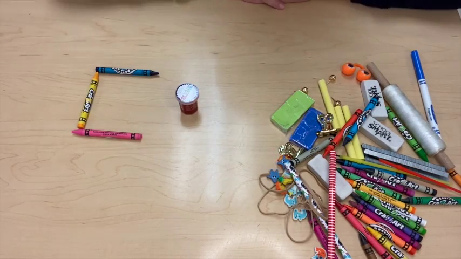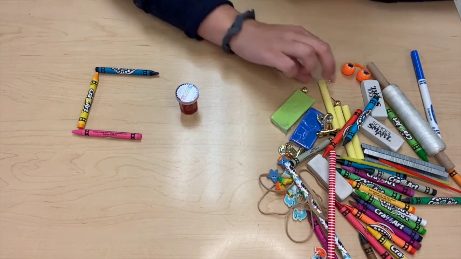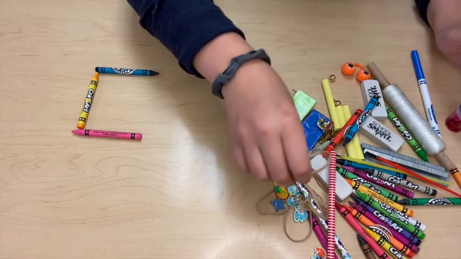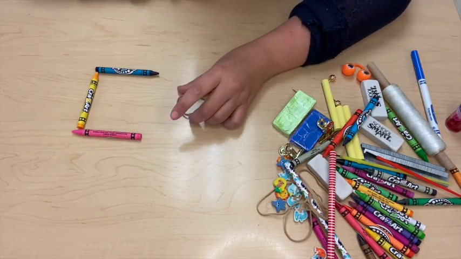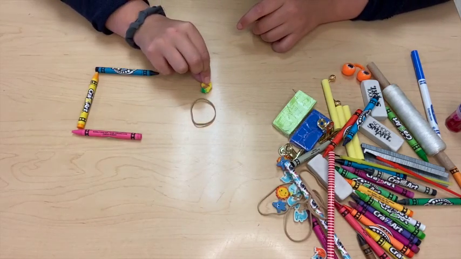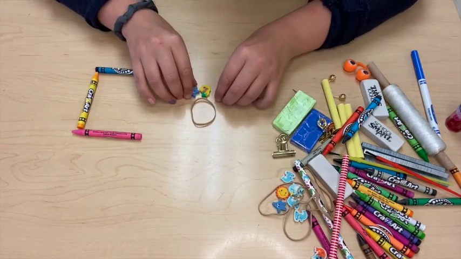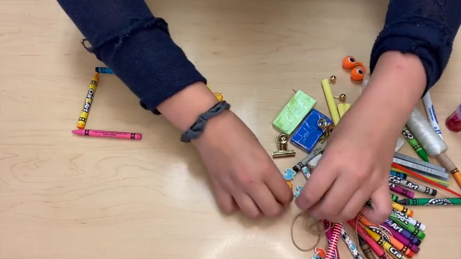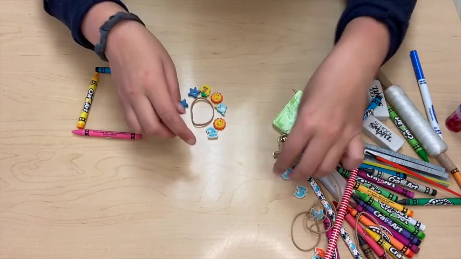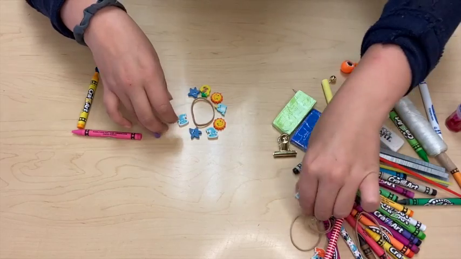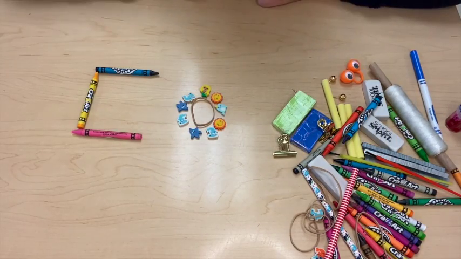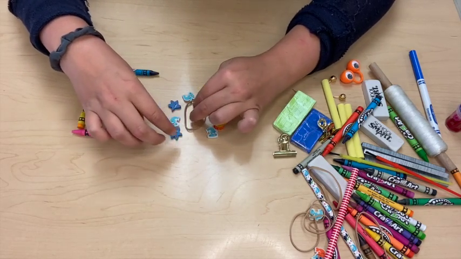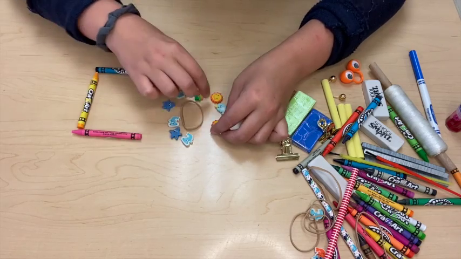Now, I could do something like this, but I think that's a little small. So I'm gonna take my O and I'm gonna try to make it a little bit bigger. I think I'm gonna use a rubber band and some erasers. So I'm gonna use some erasers and I'm gonna make my O look really fun. I'm gonna put these all around it. And I have a lot of shark erasers, so I'm gonna use those. Now look, that looks like a more fun O. I'm gonna move it a little bit closer to my C so that I have room for the rest of my name.